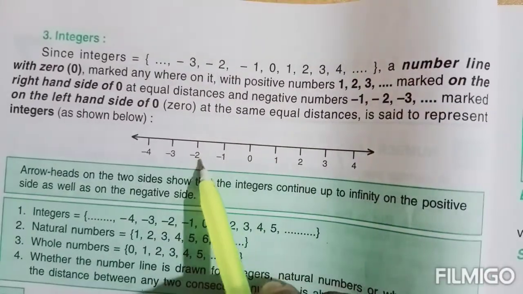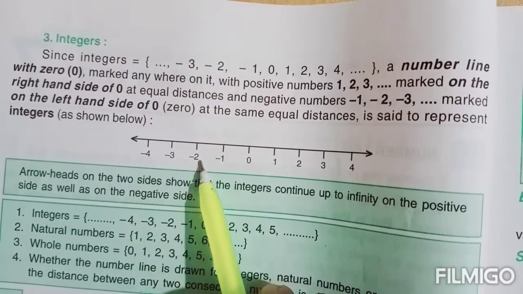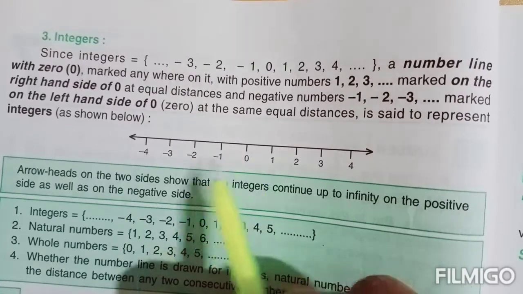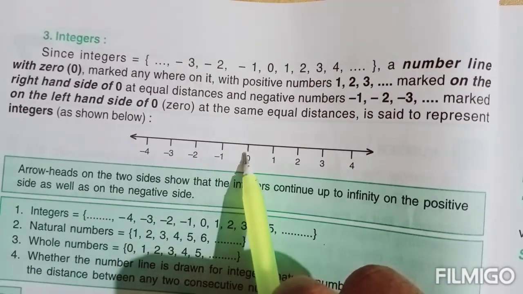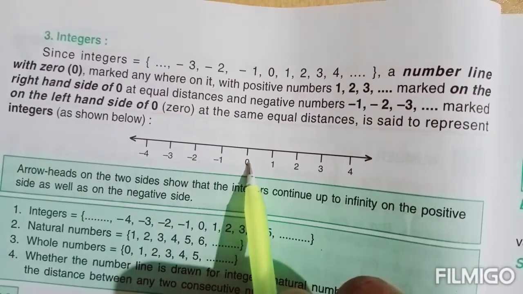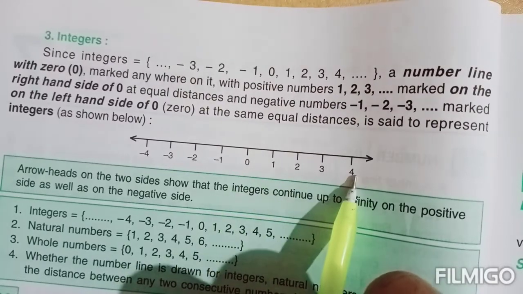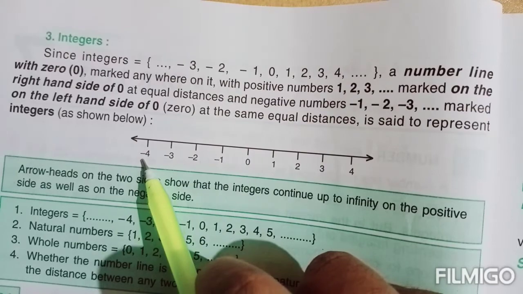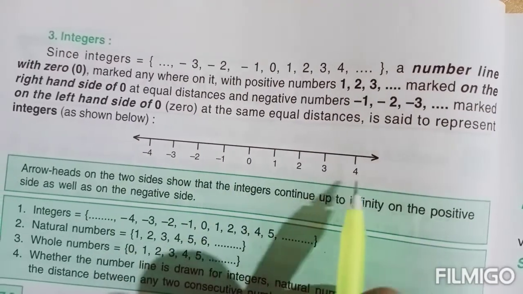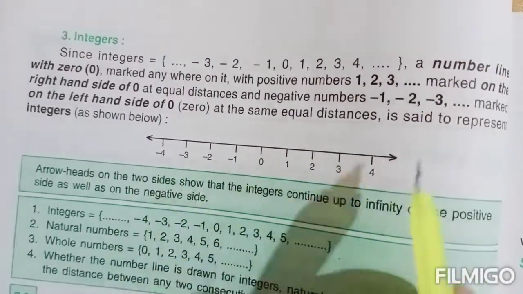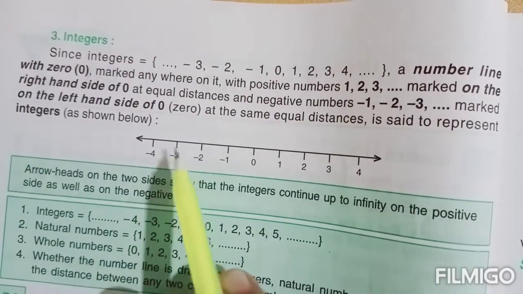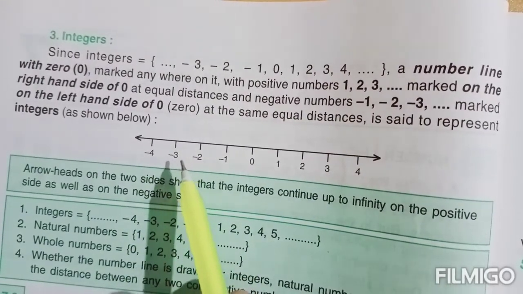Now this is the number line representing integers. We know that for integers, the middle point will be 0, and to the right of 0 there will be positive numbers and to the left of 0 there will be negative numbers. At both ends there will be arrow marks because it will go endlessly in both directions. So this is the number line representing integers.